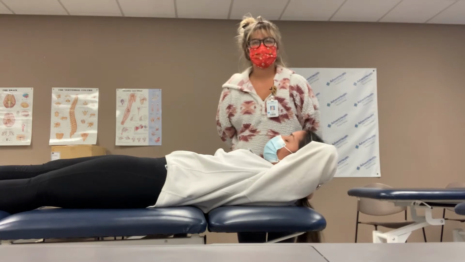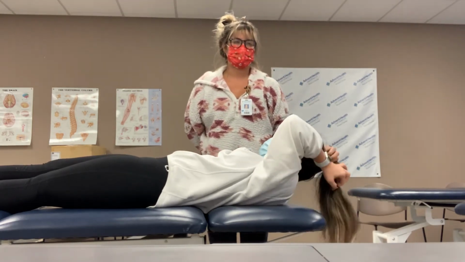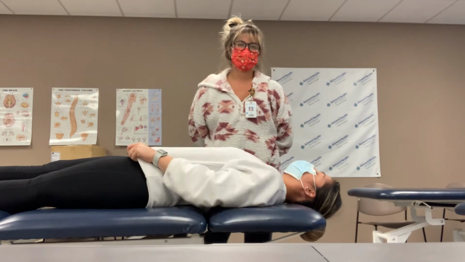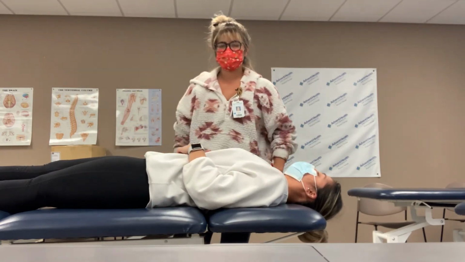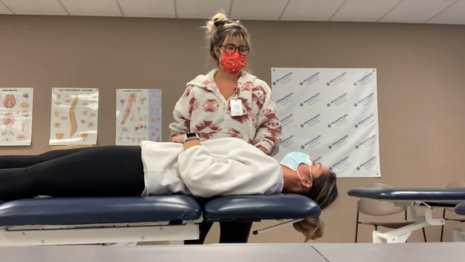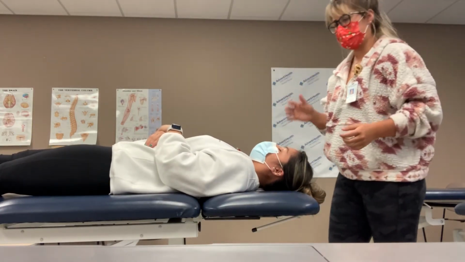Next, I'll be performing two different distraction techniques, just looking at the ligament laxity in my patient. So the first one that I'll be doing is a technique to specifically look at C1, C2. So what I'm going to do is start with my patient in supine, and you can actually scoot down just a little bit. Okay, and I'm going to take one hand.